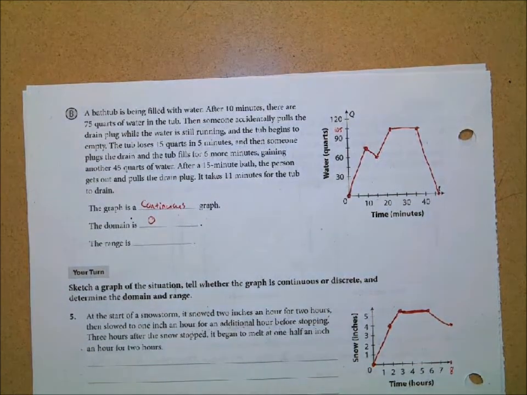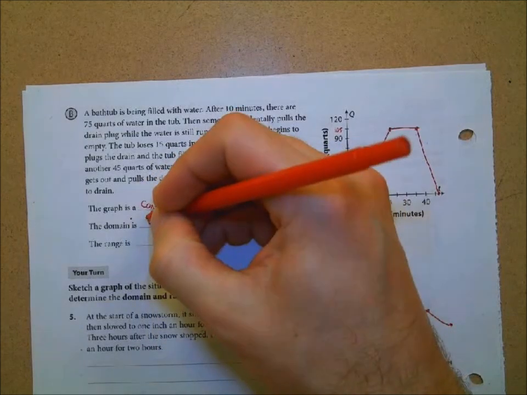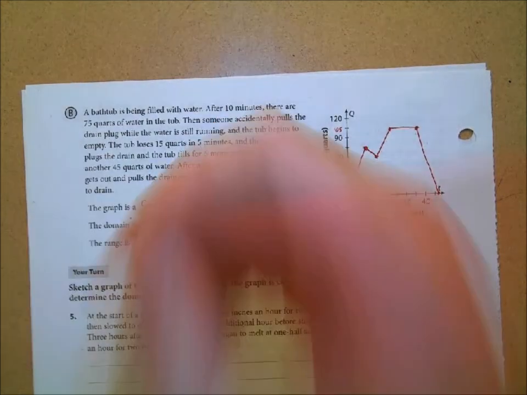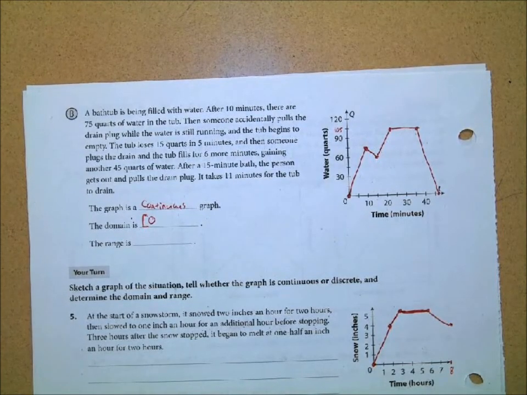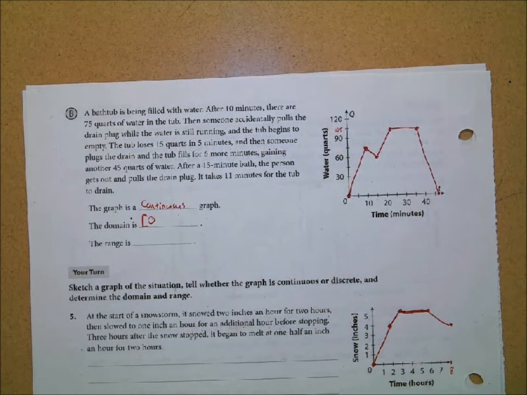Okay, and do we actually include 0 here? We're going to include it, because it's part of our graph. So we're going to put that square bracket. We are doing interval notation here, folks. Now, what's the highest that our graph goes?